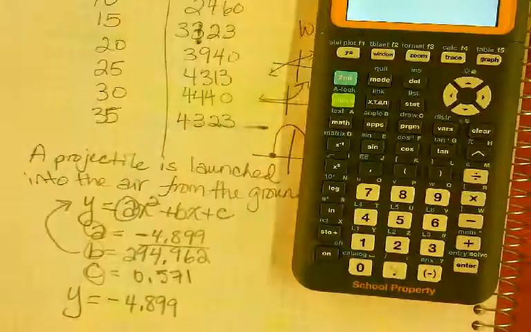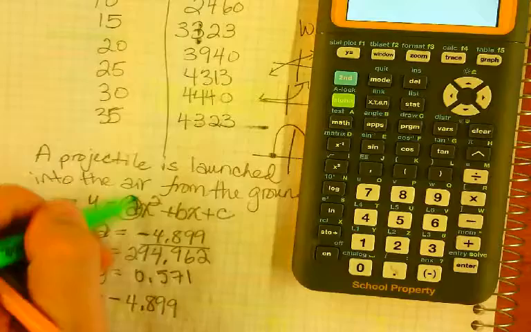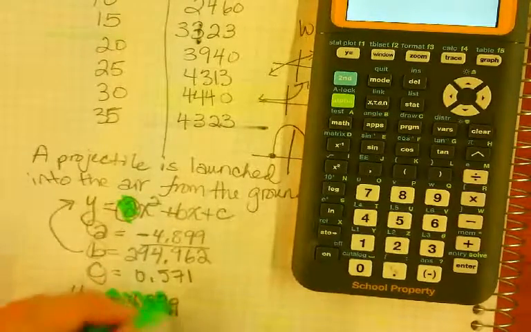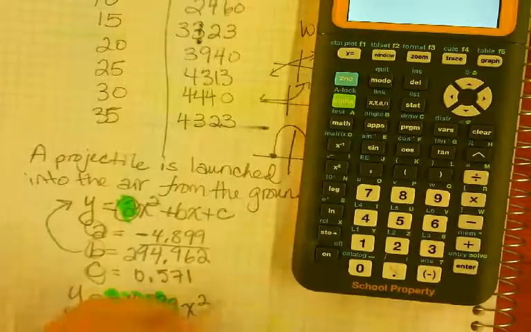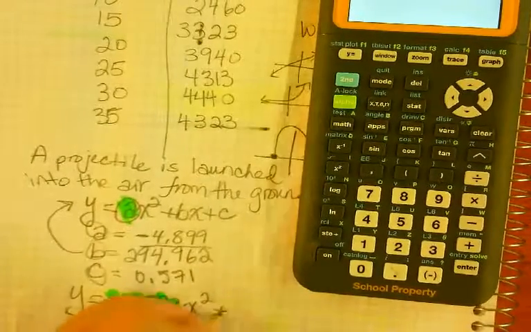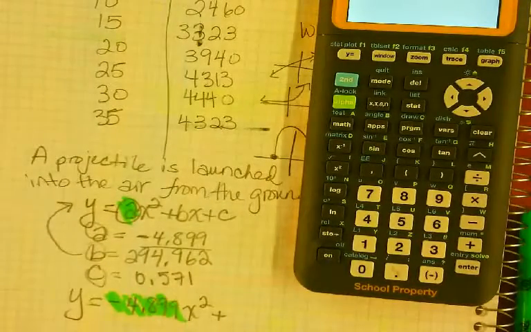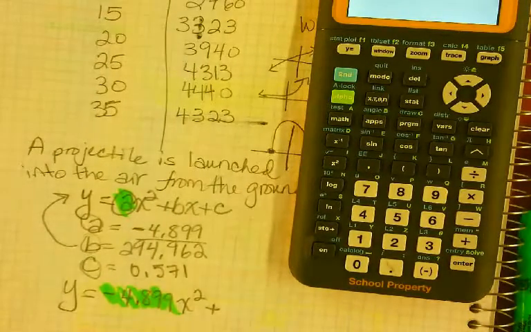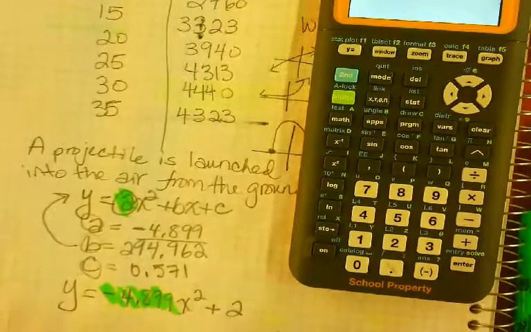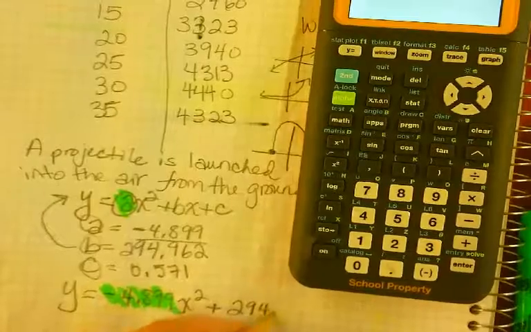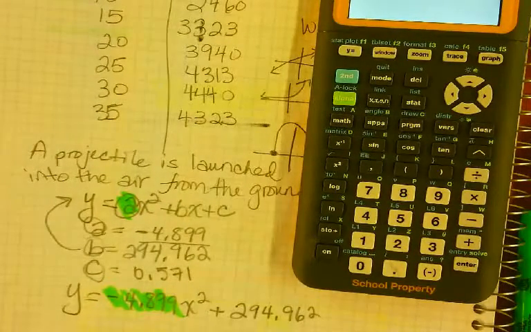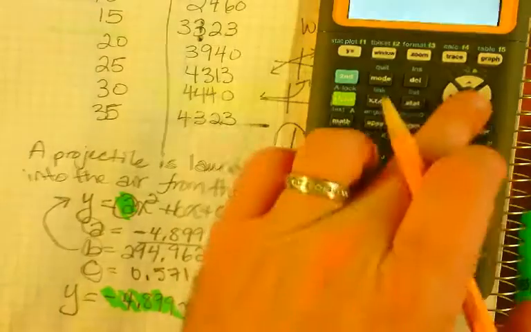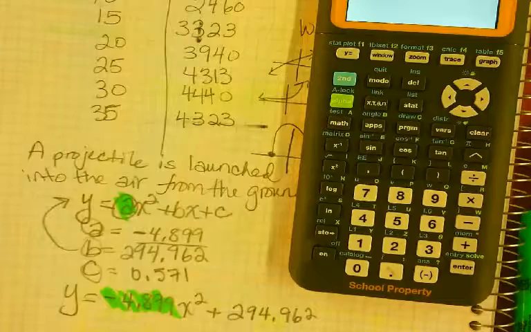Y copia. All right, más. Y la B es 294.9 X.